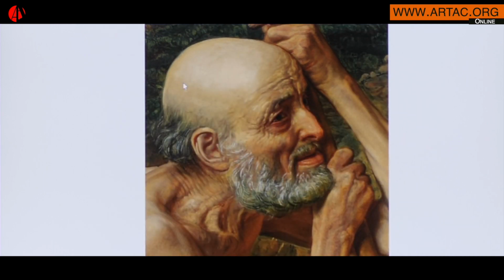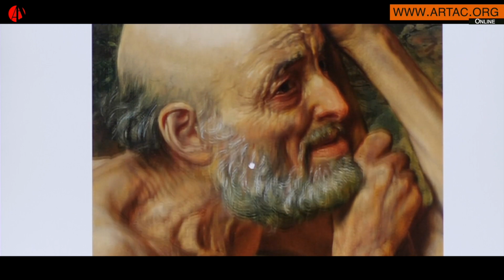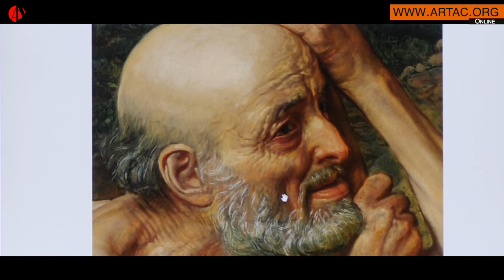If on the sketch we can see only some certain details, in the painting we can finally see how everything works together, a rather finished image.